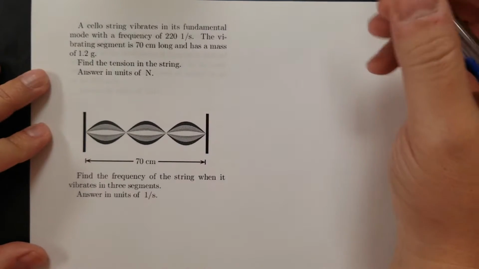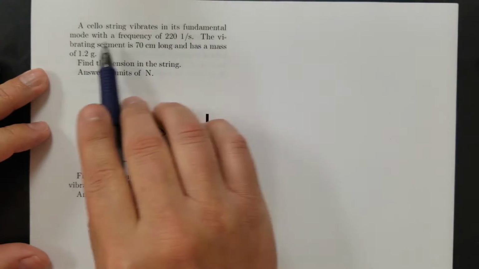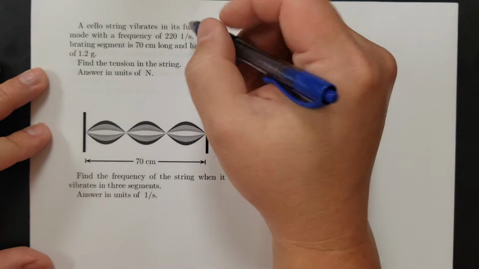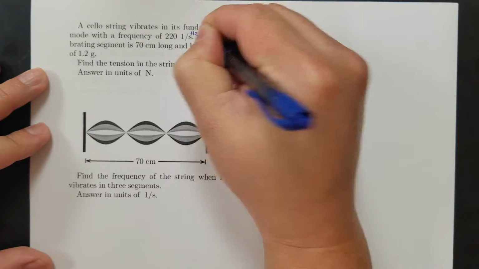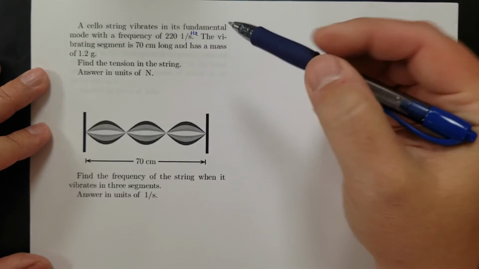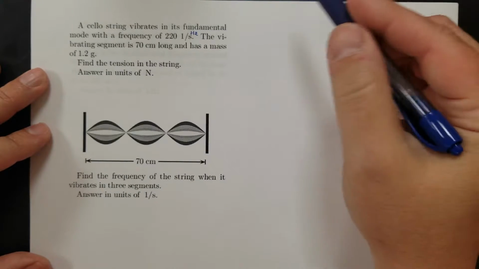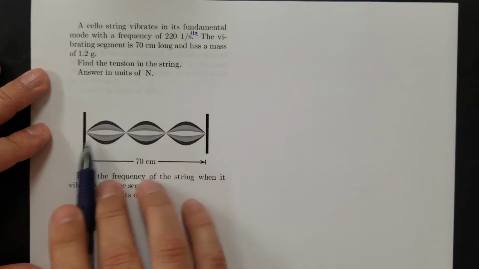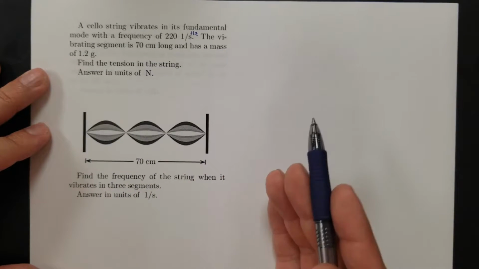Okay, this is also a wave on a string problem. So I've got a string vibrating in its fundamental mode with a frequency of 220 1/seconds, which is the same thing as hertz, right? 1 hertz is 1 over seconds, seconds to the minus 1, same thing. And it tells you the length of the segment has a mass of 1.2 grams. Find the tension in the string.